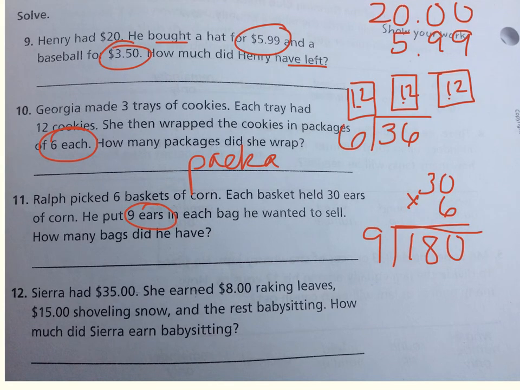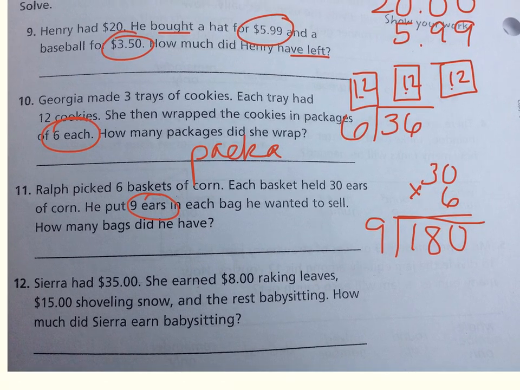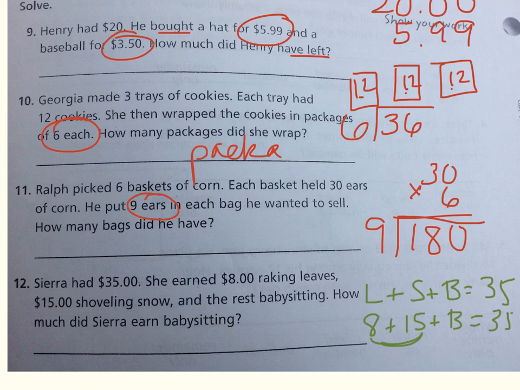Finally, for number 12, Sierra had $35. She earned $8 raking leaves, $15 shoveling snow, and the rest babysitting. So we know that leaves plus snow plus babysitting equals $35. We know that leaves was 8, shoveling snow was 15. We don't know what babysitting is, so we can add these 2 together and then subtract it from 35 for our answer.